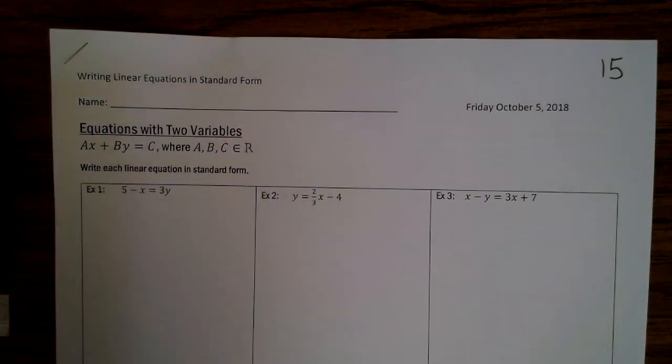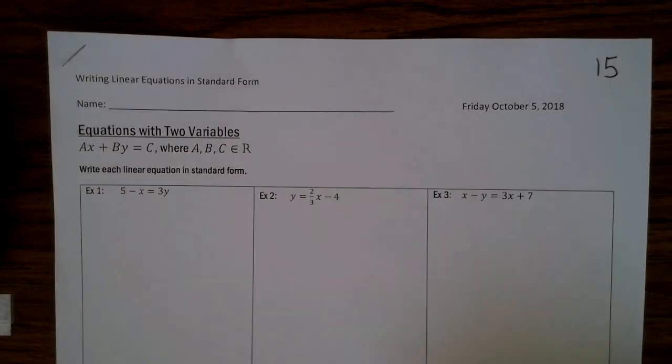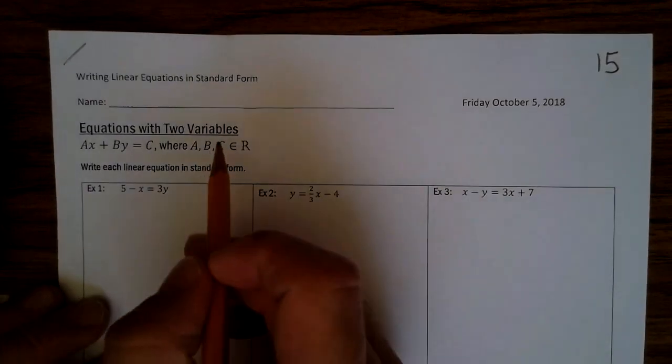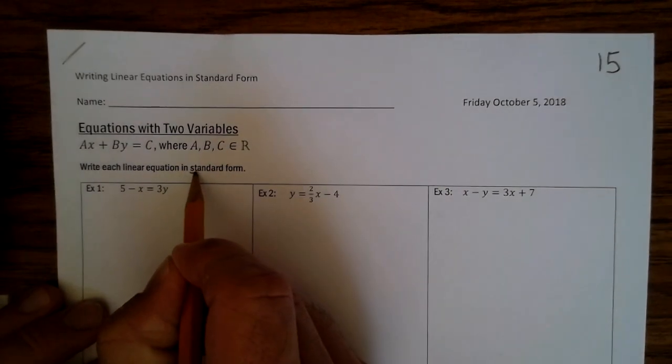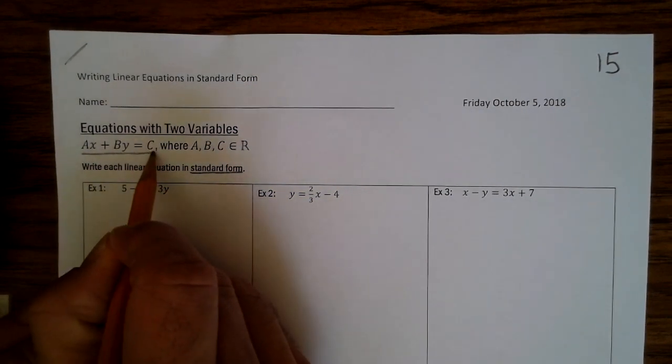Let's take a look at your notes. Well, there's no notes, but actually there are, but I've incorporated them in with the examples, okay? So basically what we're going to do is write each linear equation in standard form. Well, that's what this is. This is its standard form, okay?